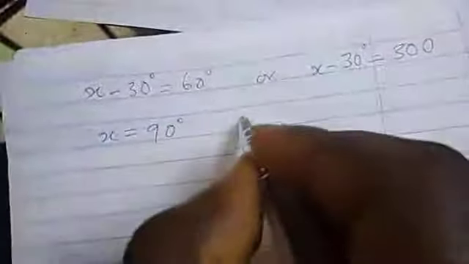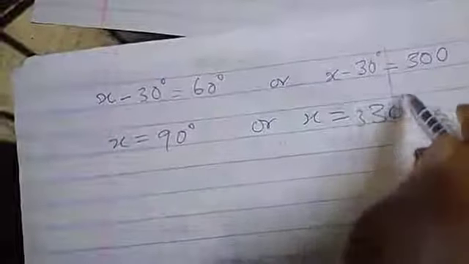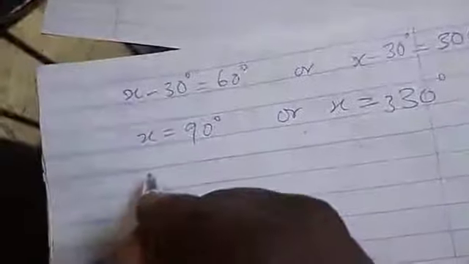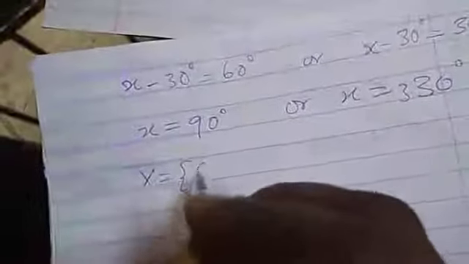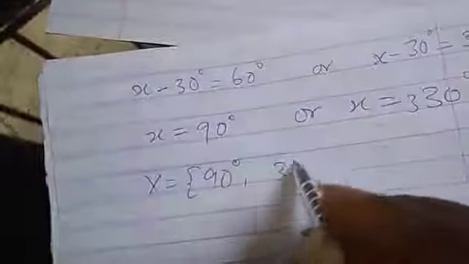From that place, s will be equal to 90 degrees, or s is equal to 330 degrees. So the solution to the question will be 90 degrees and 330 degrees. So that solves the question.